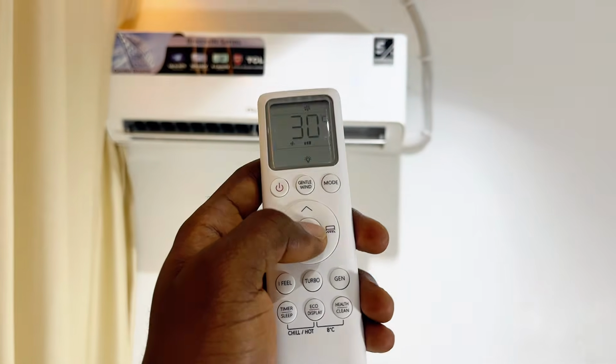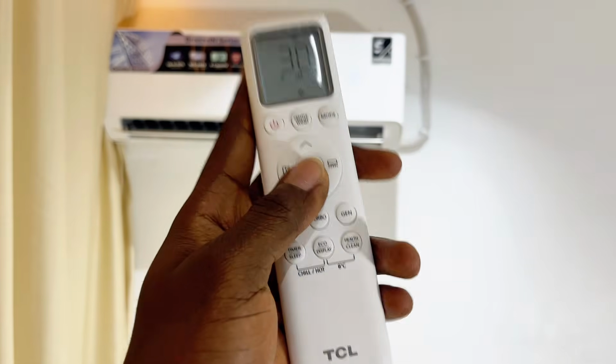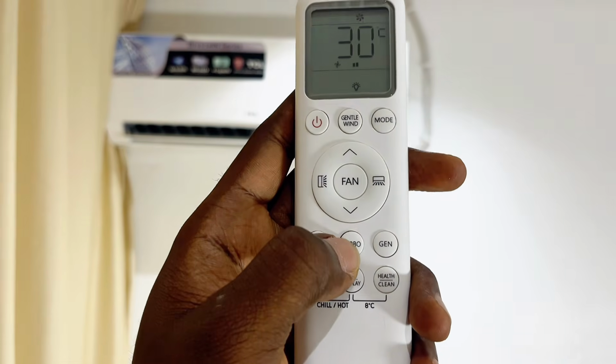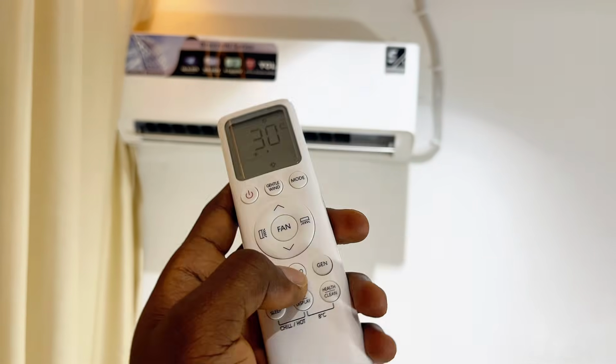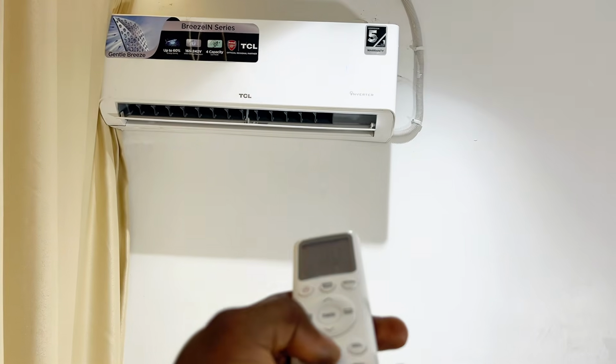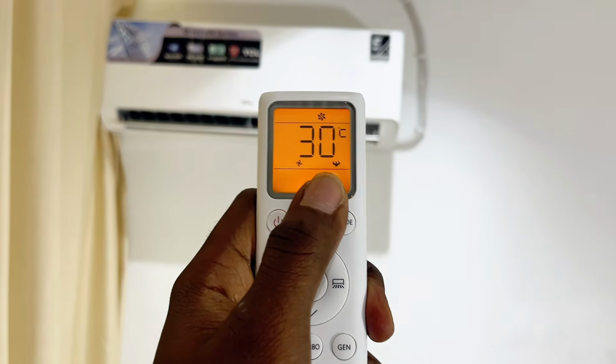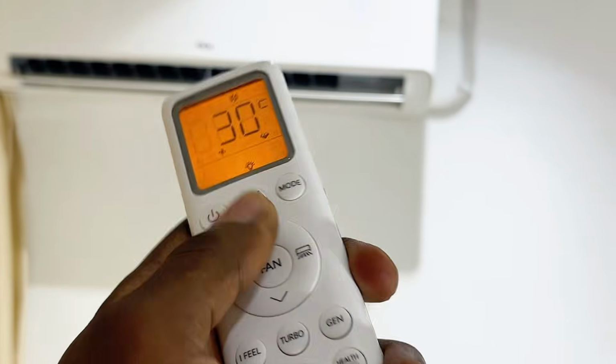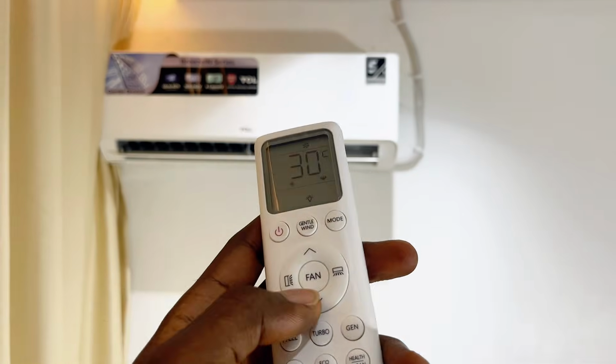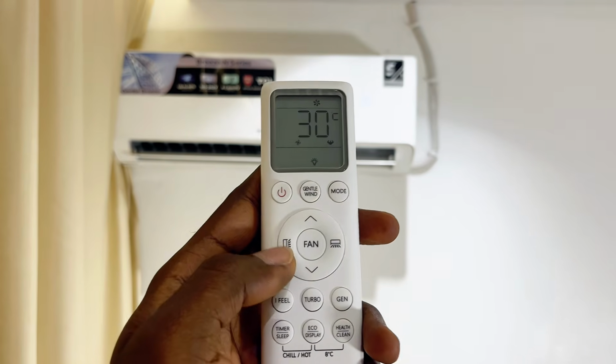Another name for the highest fan speed is actually the turbo mode, and that is why we have this turbo button over here. So if you want to be able to directly go into the turbo mode, you can just tap on it, and you're going to see the turbo mode icon over here, giving us the highest fan speed from the TCL AC. Now on the left and the right side, we have the flaps button.